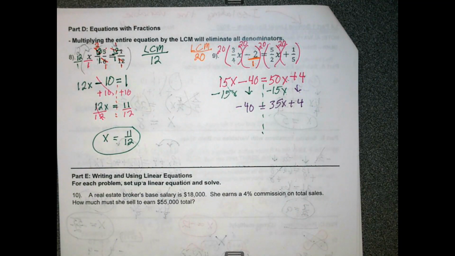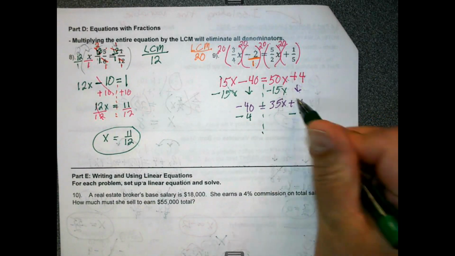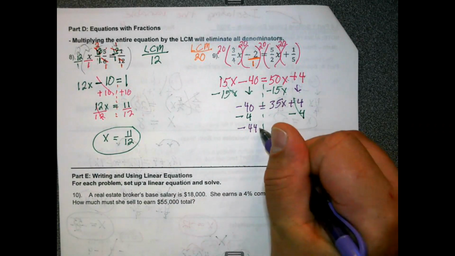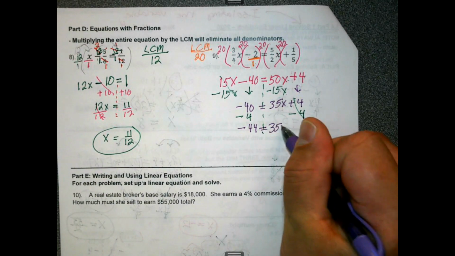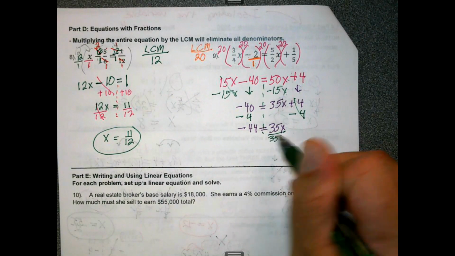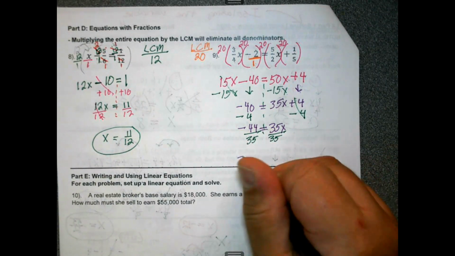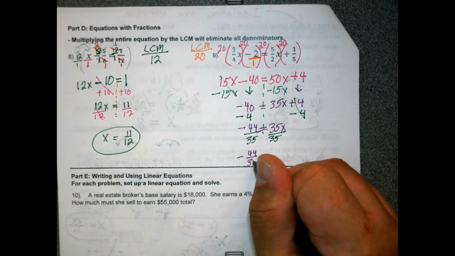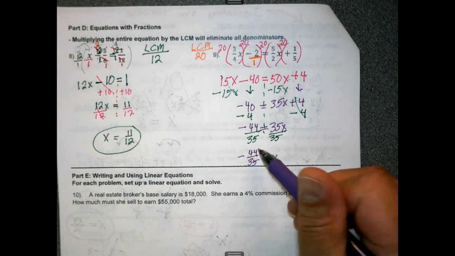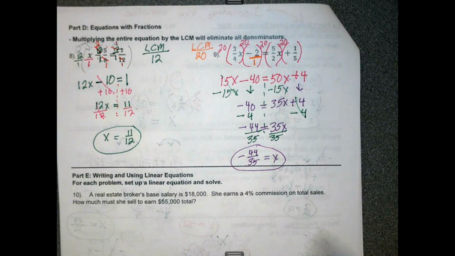Going to subtract 4 from both sides. So I get a negative 44 equals 35x. Divide by that coefficient, 35, and I get a really messy number here. Negative 44/35 equals my x. And I'm running the numbers through my head, that's reduced.